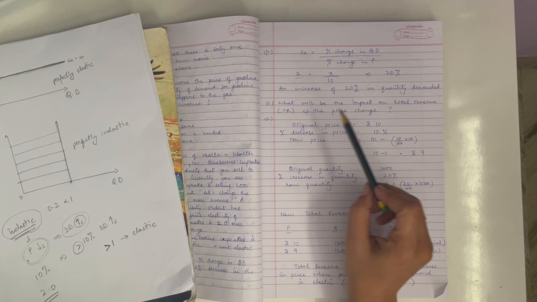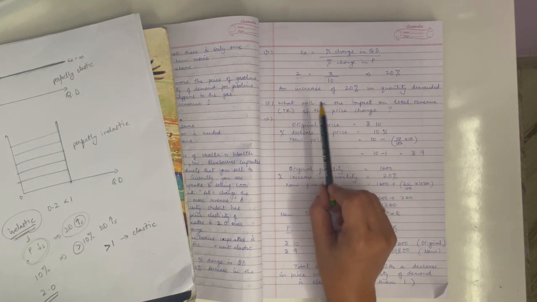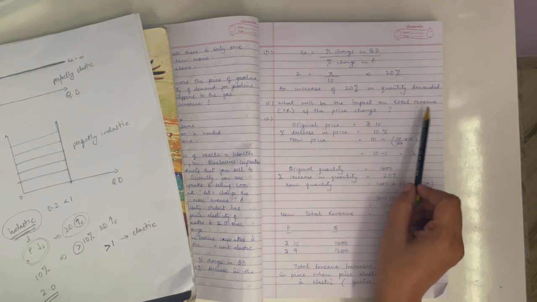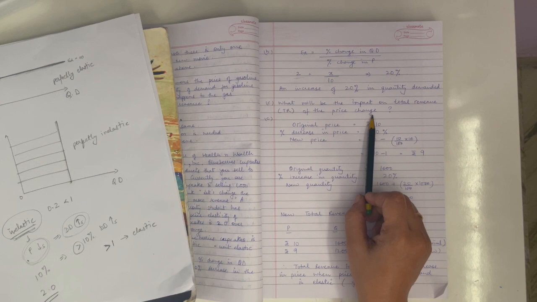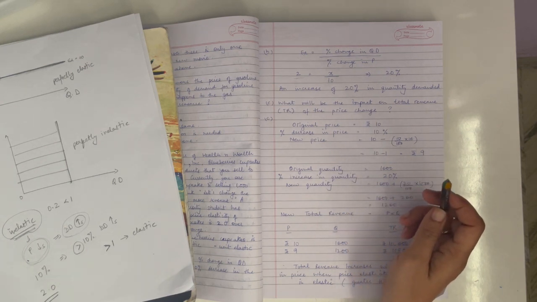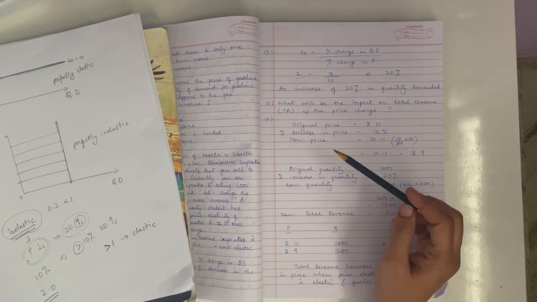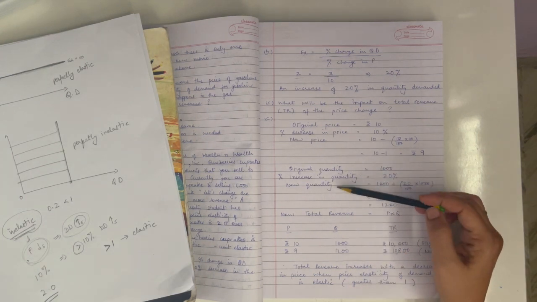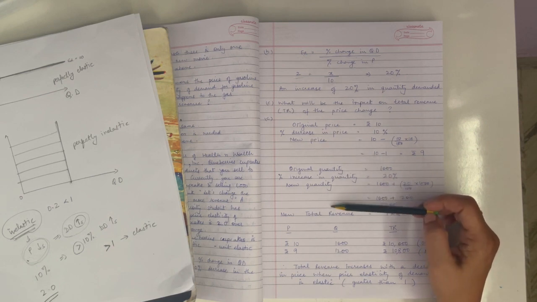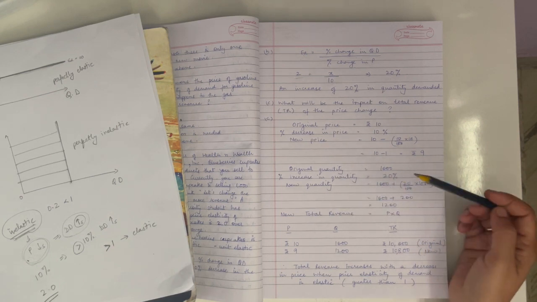Correct? Okay. Now part C says, what will be the impact on total revenue of the price change? In order to calculate it, let's calculate the new price and the new quantity, and then compare the total revenue of the new quantity and new price with the old quantity and old price, right?